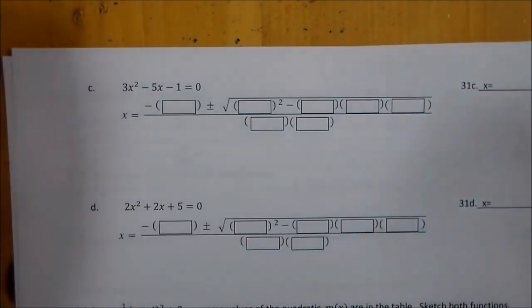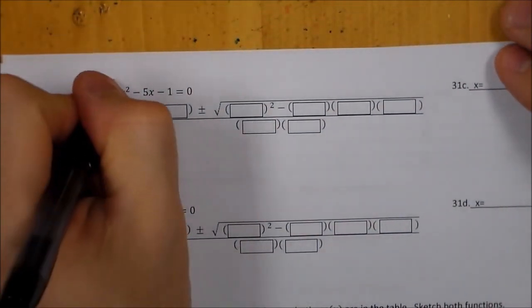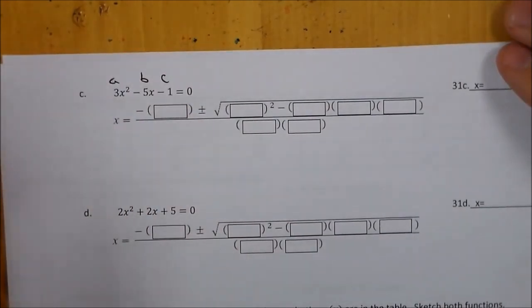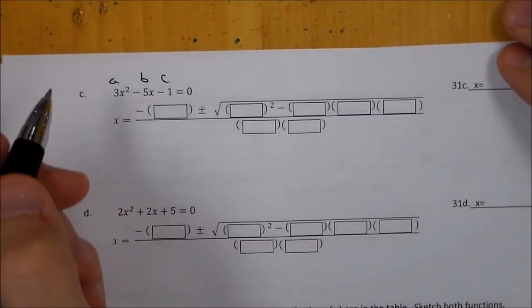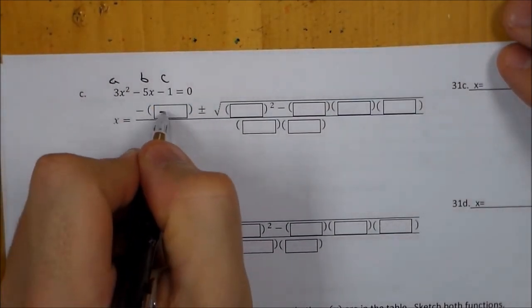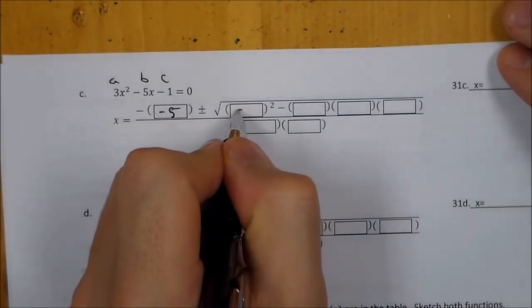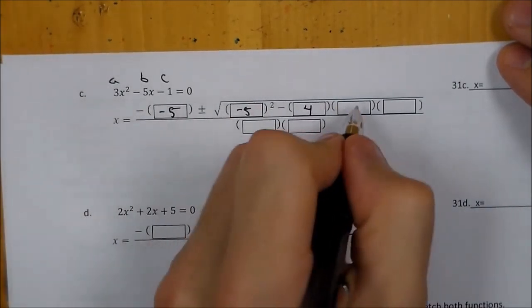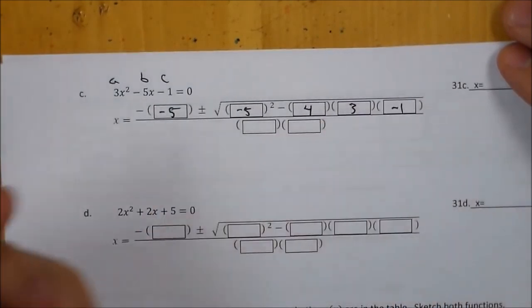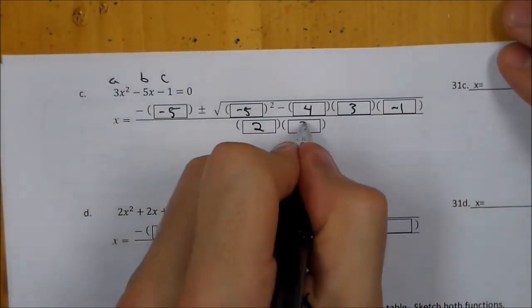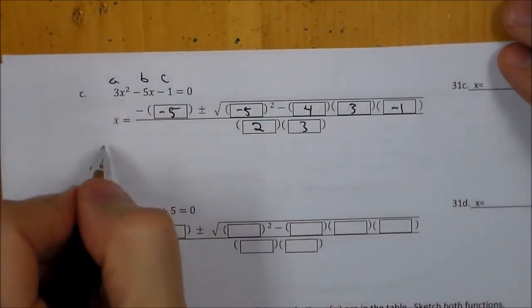For our next one, we're now going to use the quadratic formula. It's plugging in the parts. Remember, we have A, B, and C, and pay attention to the signs that are there, positive and negatives. We're going to go negative 5, then it's negative 5, 4, 3, negative 1, 2, and a 3. So plug them all in, now we write it out.